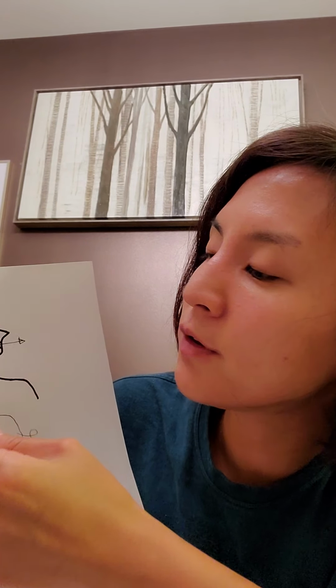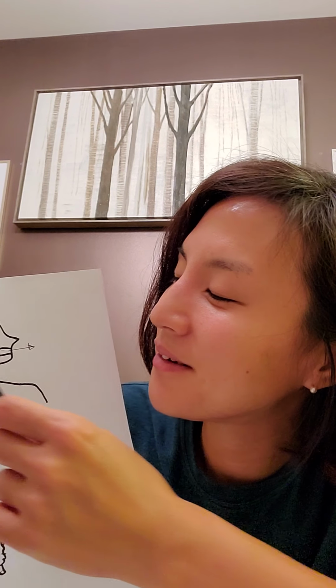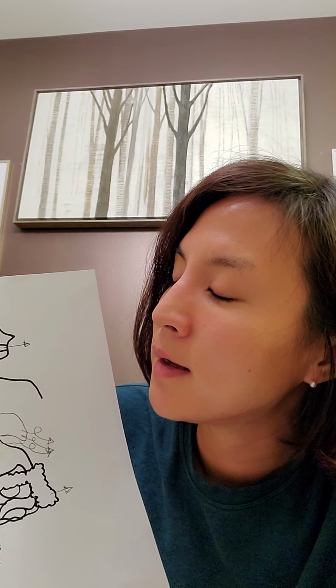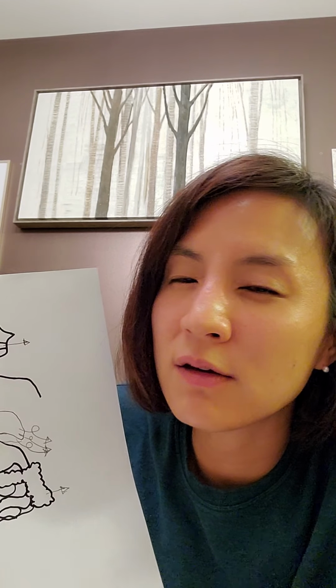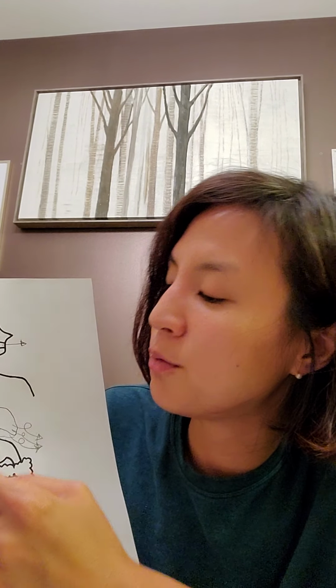And then the food goes to the pharynx and esophagus. The pharynx is posterior to the mouth. It's just a pathway for the food, and there isn't really a digestive process there, but it's a very important pathway for food to go to the stomach eventually.